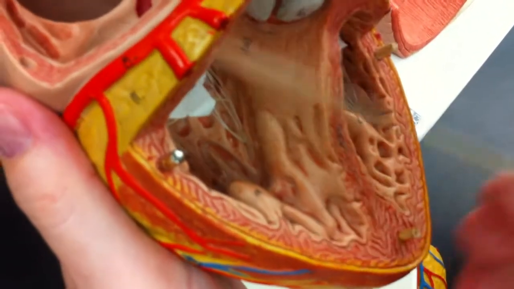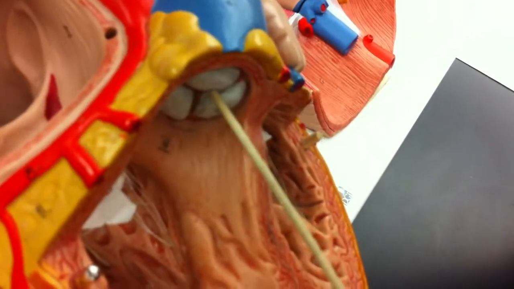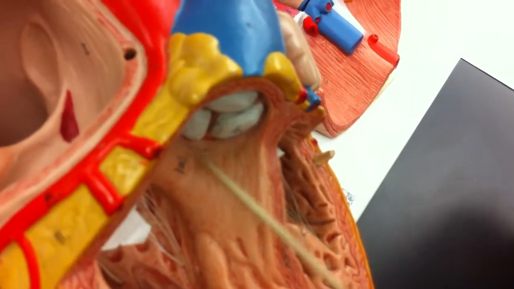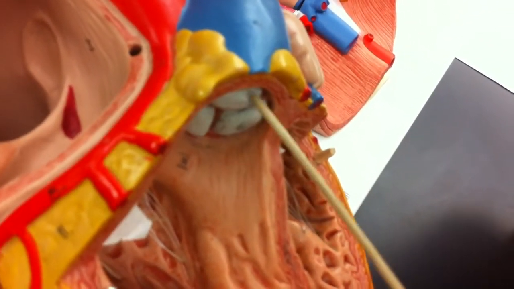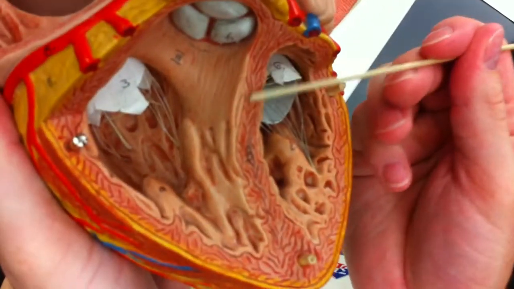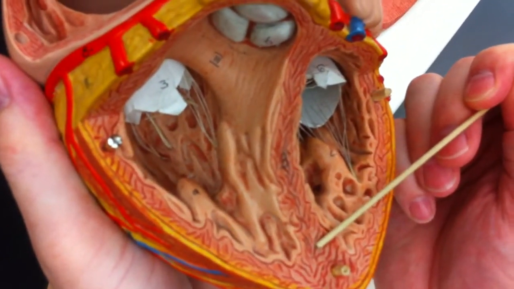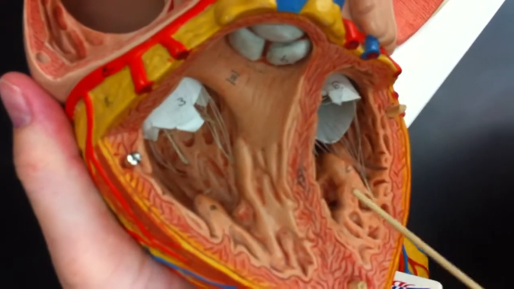Flowing out of the right ventricle is this valve right here. So blood flows this direction into the pulmonary trunk. So this is the pulmonary semilunar valve. Separating the two ventricles is this large septum here. This is the interventricular septum, separating the right ventricle from the left ventricle.